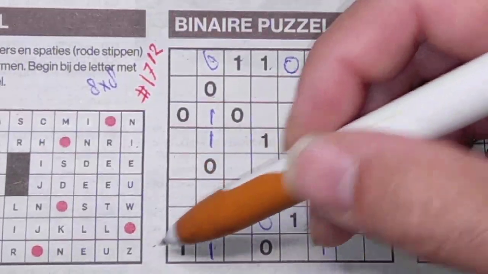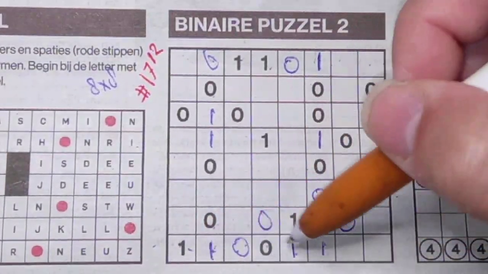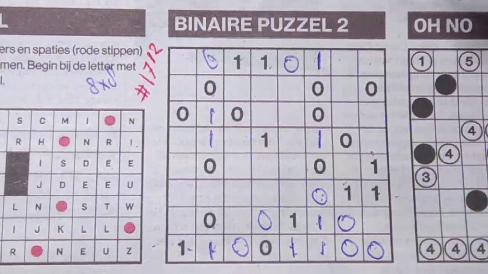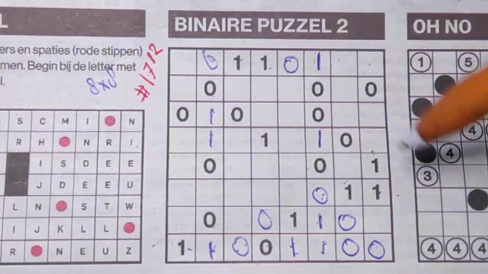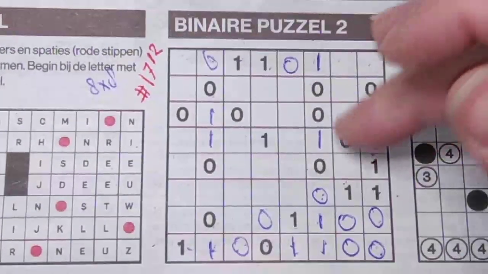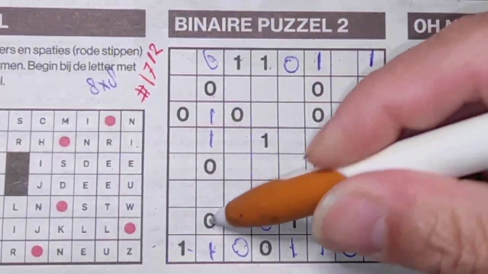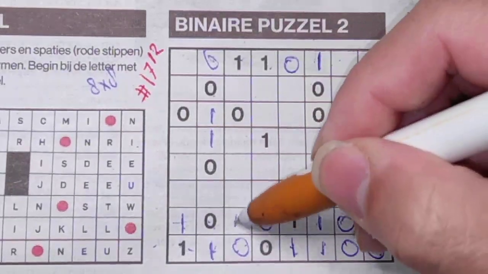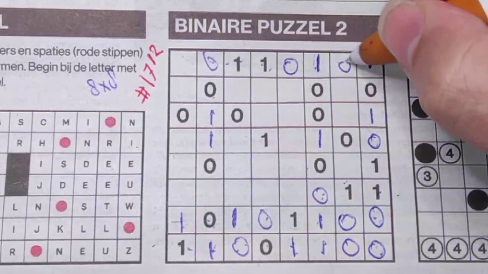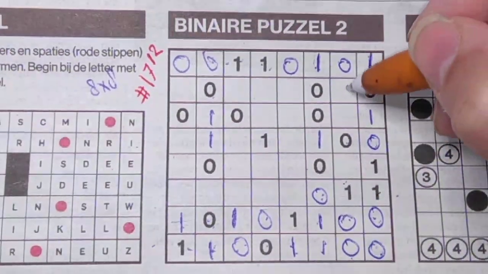Double one, here no, there no. Double 0, here one, there one. Now we have 4 1's, so the rest are 0's. Double one, here no, there no. We have now 4 0's, so the rest are 1's. We have here 4 0's, so the rest are 1's. We have here 4 1's, so the rest are 0's. We have here 4 0's, so the rest are 1's.